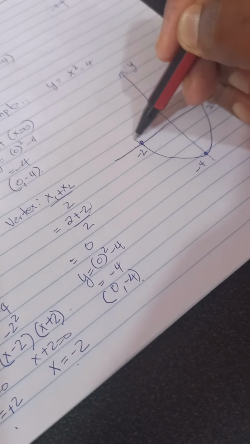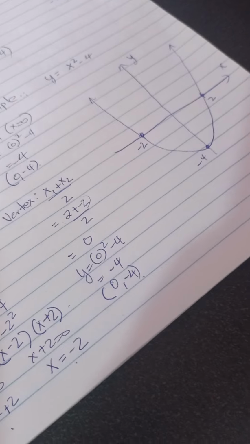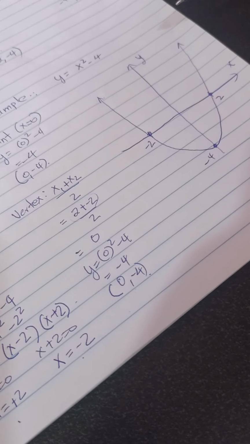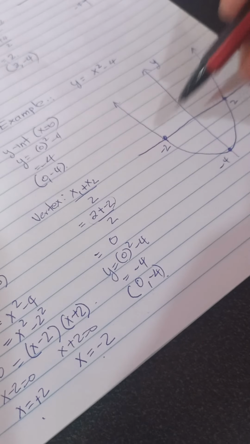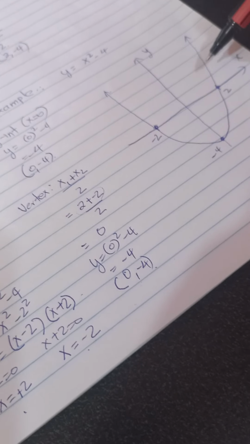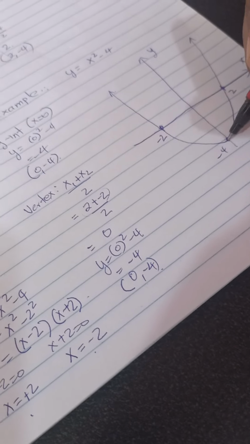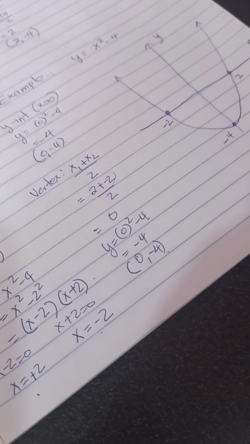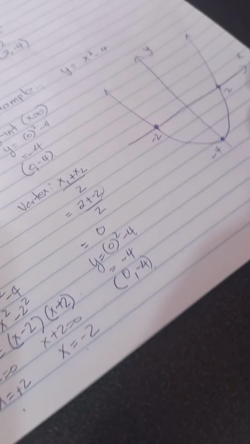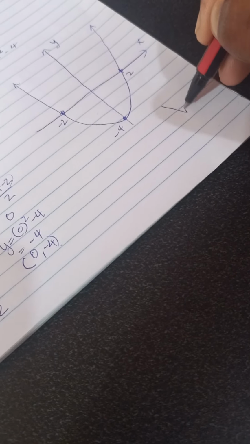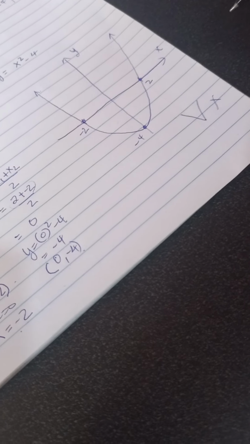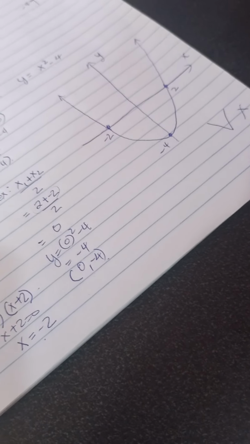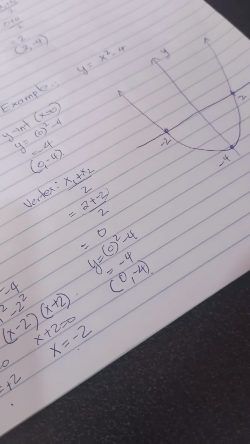Always ensure that your graph has a smooth flow. Okay, the graph should not be drawn using crooked lines. It should cross all the intercept points, and the turning point should look like a turning point. Do not make your turning point look like a sharp corner. If I see something like this, that's wrong. So do not draw a V shape if we are drawing the graph of a quadratic function.